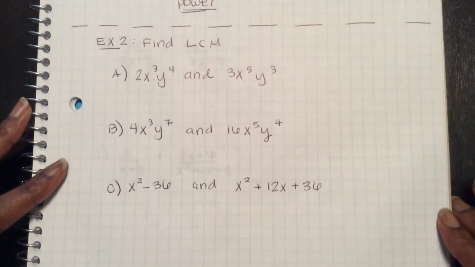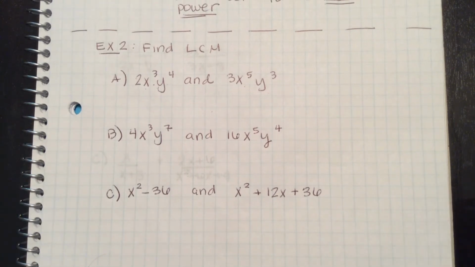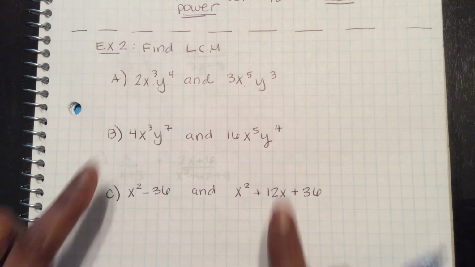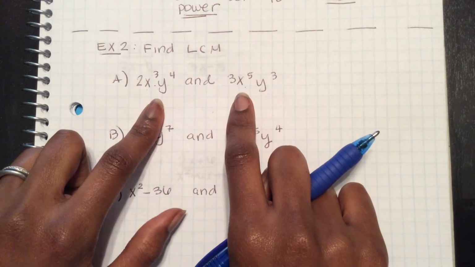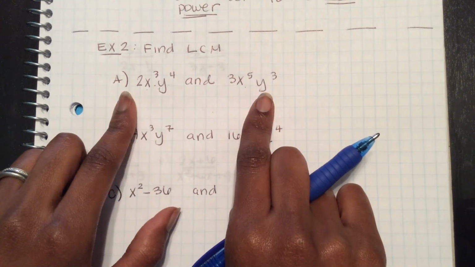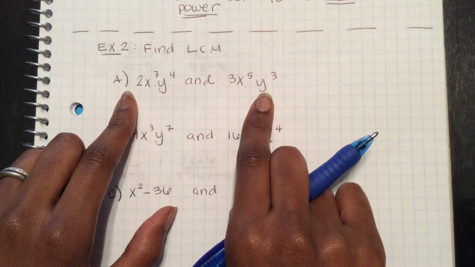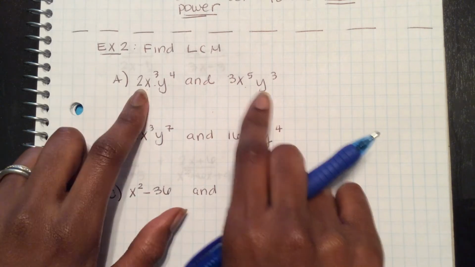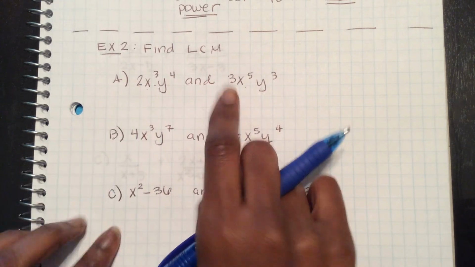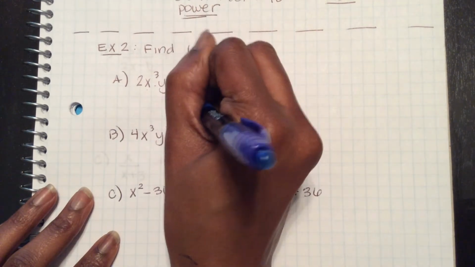So in example 2 here, we have 3 examples where we're trying to find the least common multiple. So step 1 is to factor completely. Well, in part A, both of these are monomials. I cannot factor them. So I'm going to use each factor to the highest power. My first ones are my coefficient factors, 2 times 3.